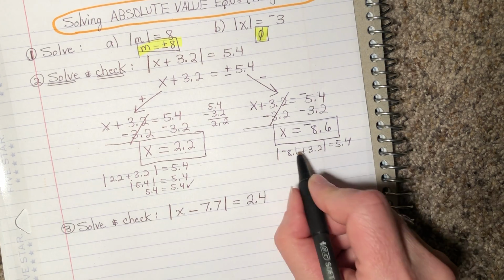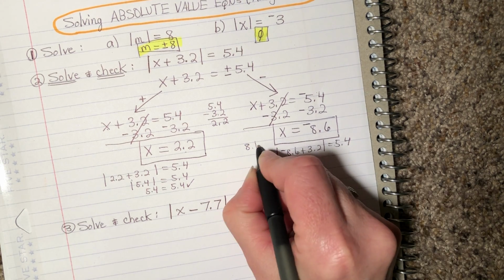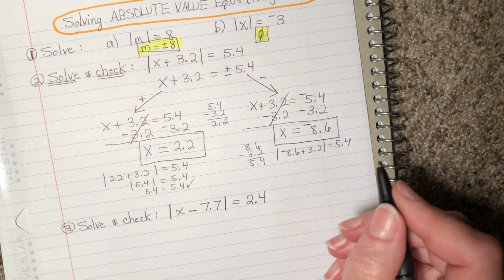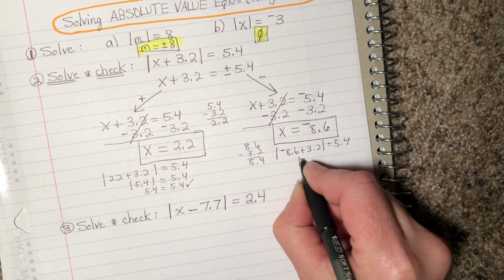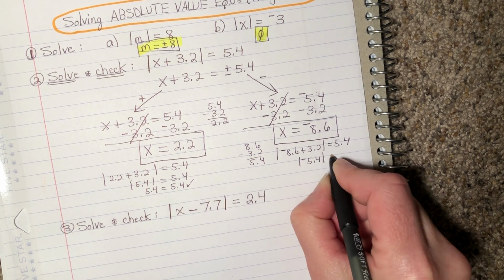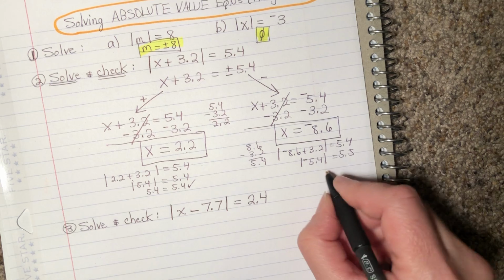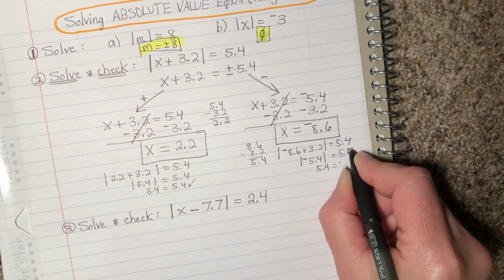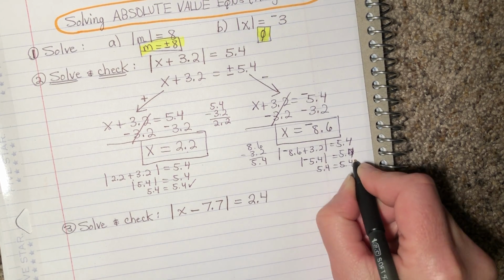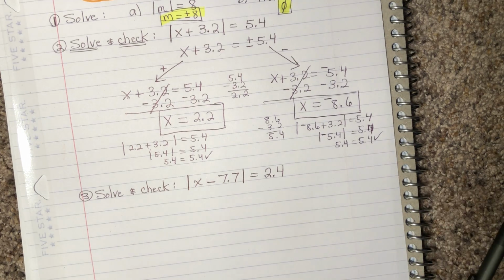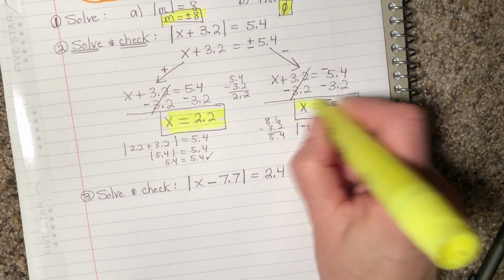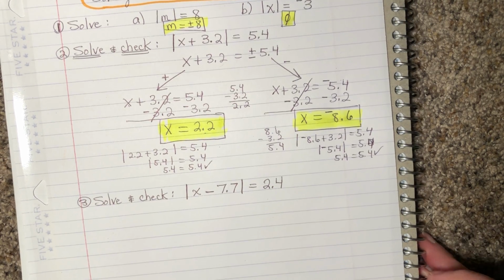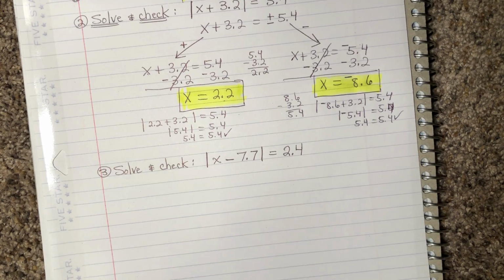And here, because the signs are different, I need to subtract 8.6 minus 3.2. Okay, that is going to be a negative 5.4 on the inside. But because of the absolute value, it's still going to be positive 5.4. Oops, why did I write 5? Positive 5.4. Okay, so we check. All right, so these are complicated. These have a lot of steps. So you just have to keep practicing.